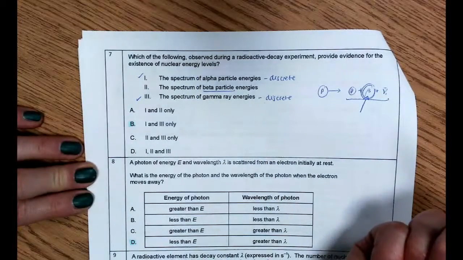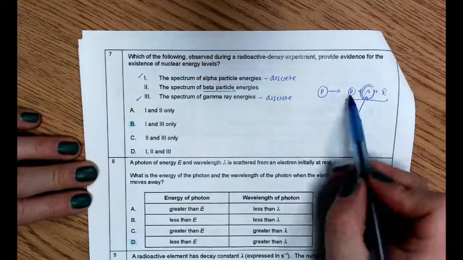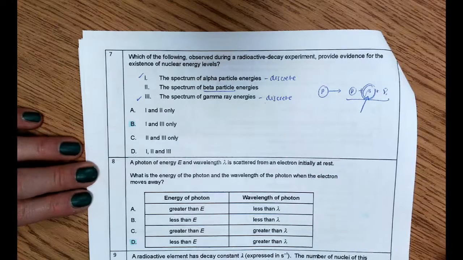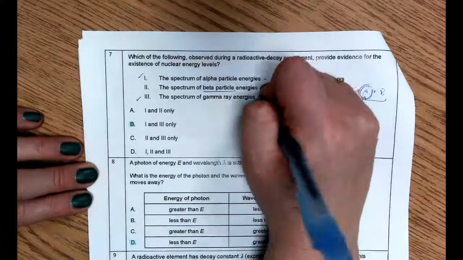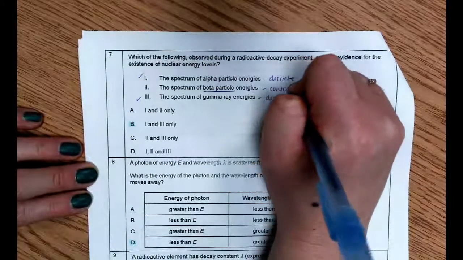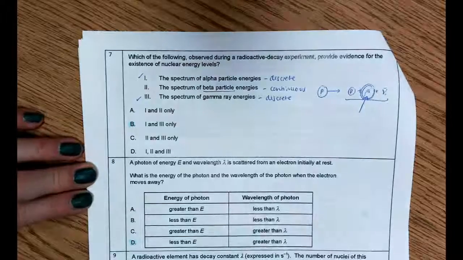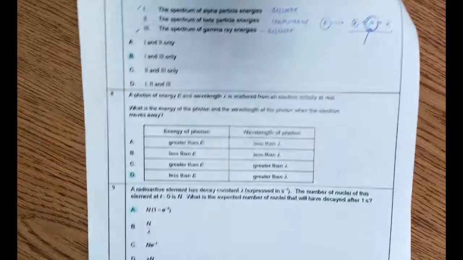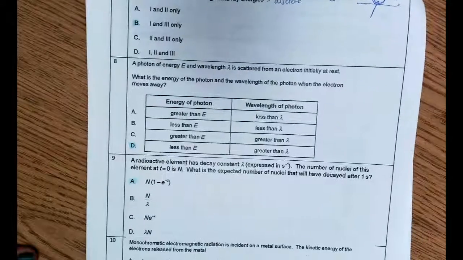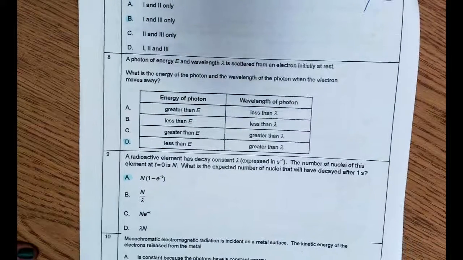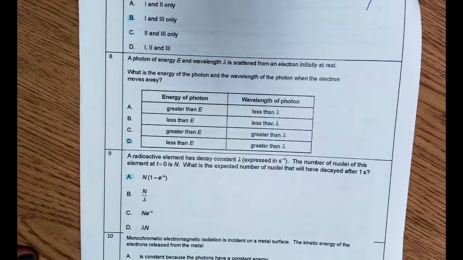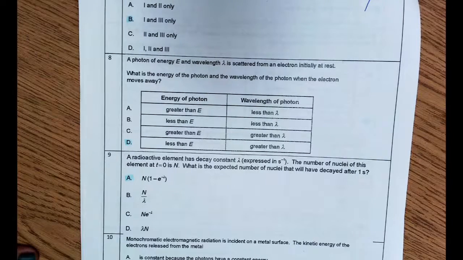Question 8. A photon of energy E and wavelength lambda is scattered from an electron initially at rest. What is the energy of the photon and the wavelength when the electron moves away? Let's sketch some diagrams again. One crucial thing is to see that the electron was initially at rest, but after the scattering occurred, the electron moved away. That's important.